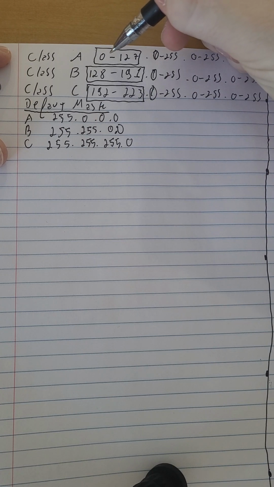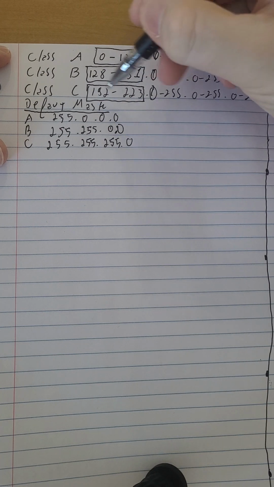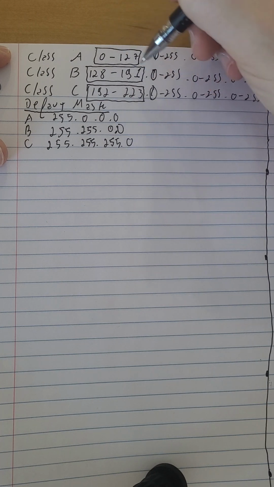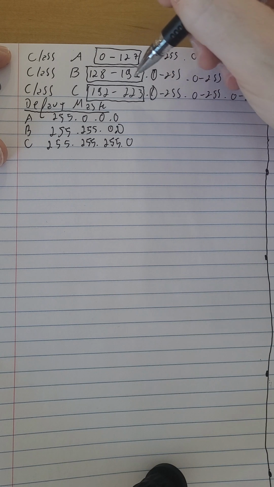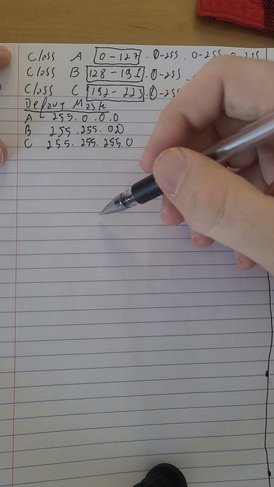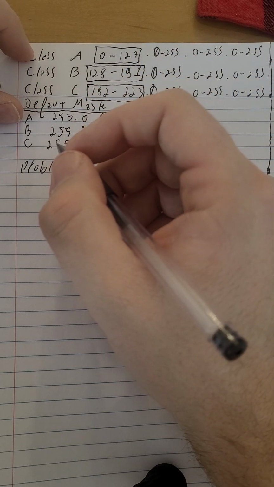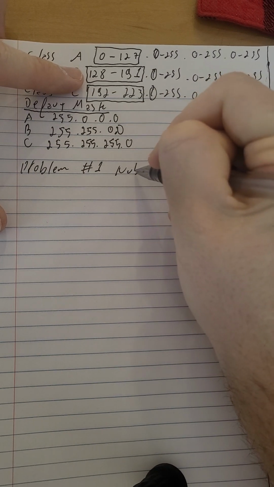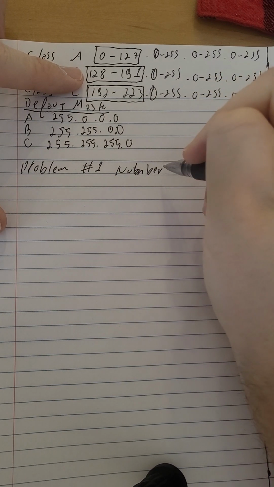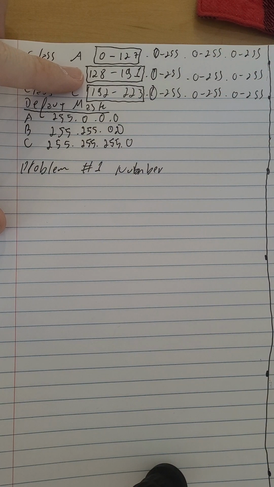And this is the range that will tell us which class the IP address belongs to, okay? So let's see. I will do an example. I will write down an example here. This is what the exercise says he wants.